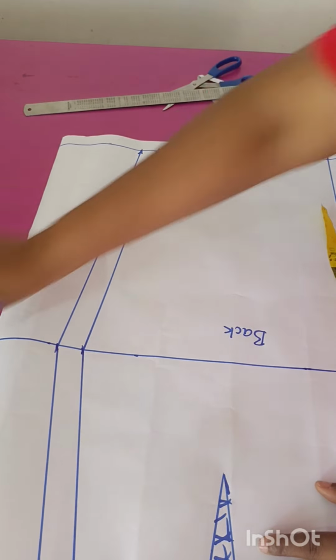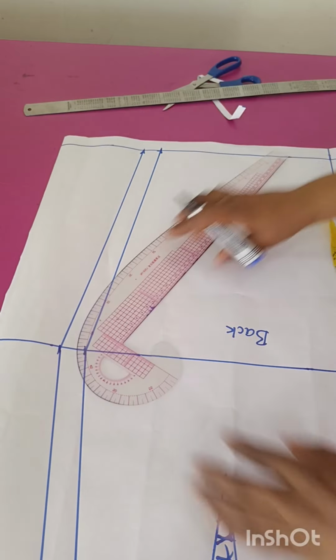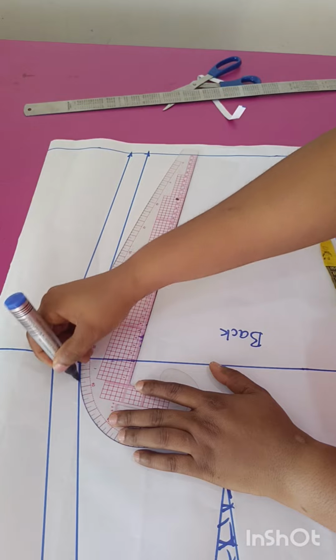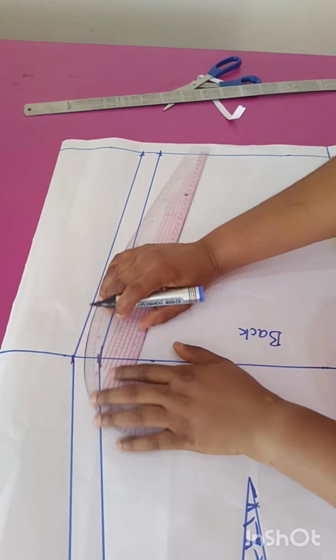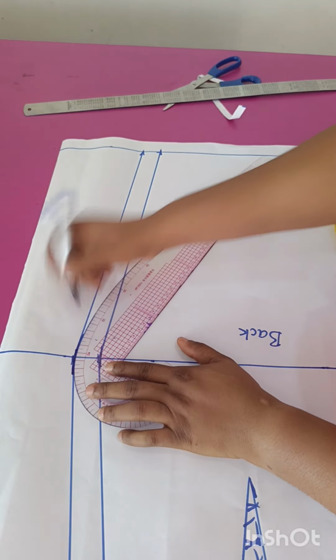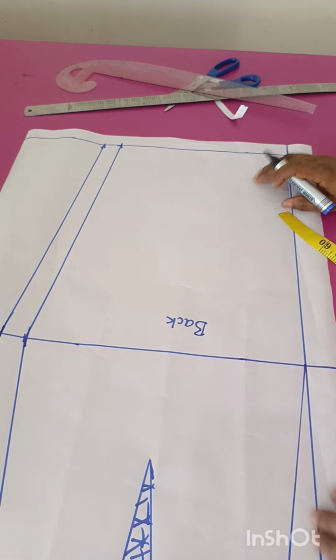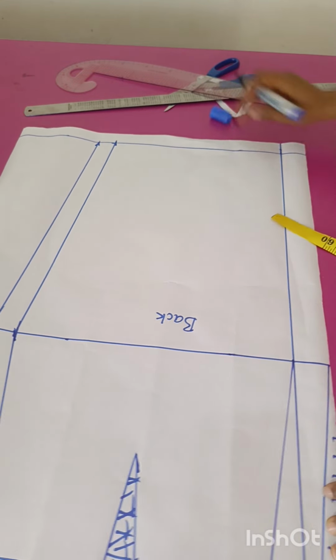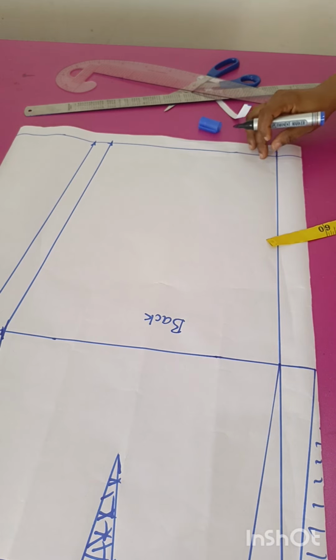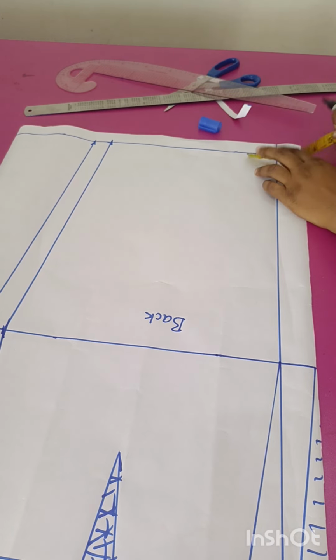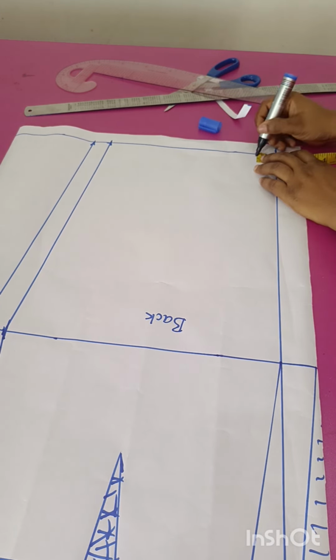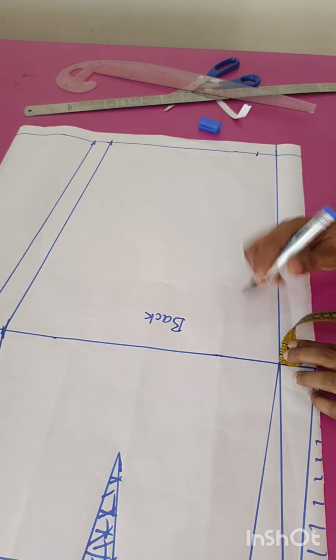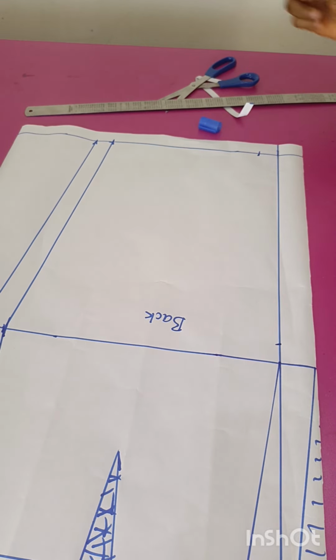Please, by the time you are cutting, you are going to blend all these places. Let them not be sharp. For now, we are just drafting it. So when you are doing it on your dress, you are going to blend it. So another thing you are going to do is contour the butt. You are going to remove 1 inch from the knee length. Then from here, you go down by 1 inch. Then you are going to blend it.